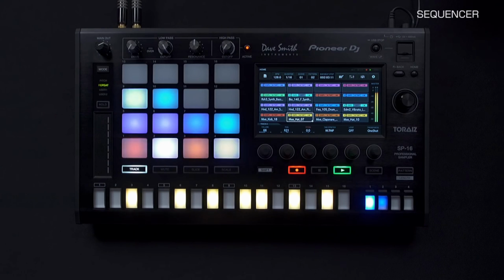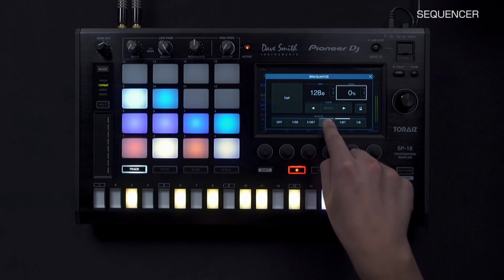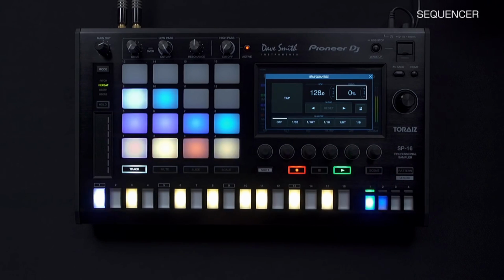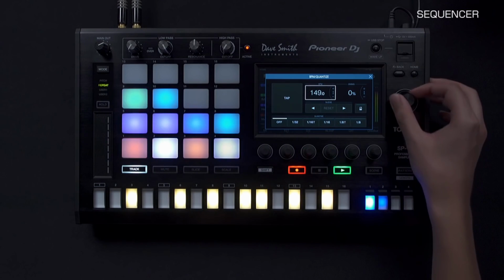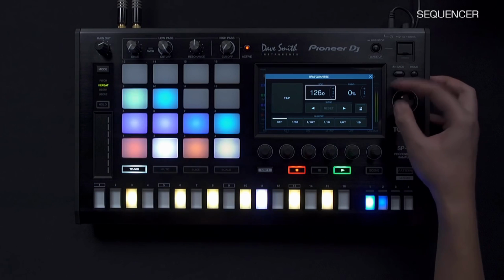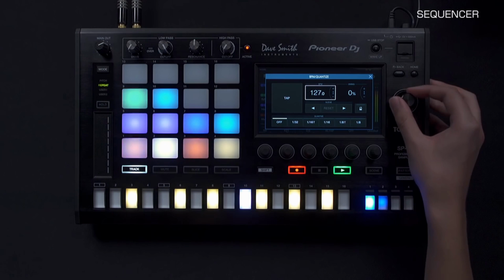You can quantize your input by setting the quantize value from the BPM quantize screen. In this pop-up, you can set the project's BPM by tapping the numbers and turning the rotary selector. Any sample set to time stretch will automatically sync to the project's BPM in real time.